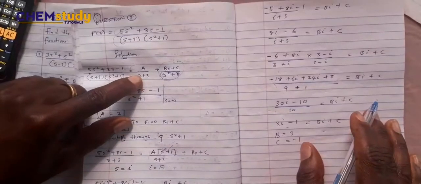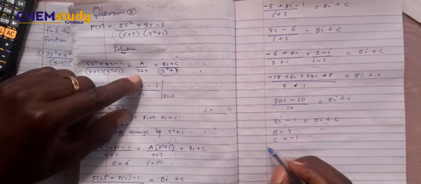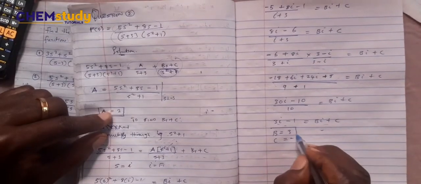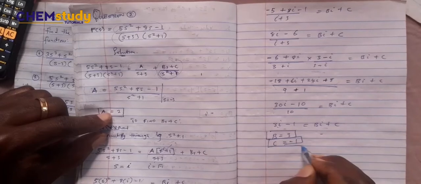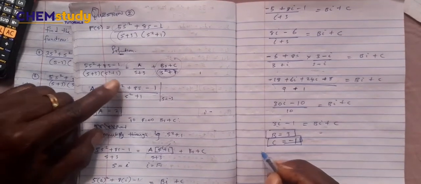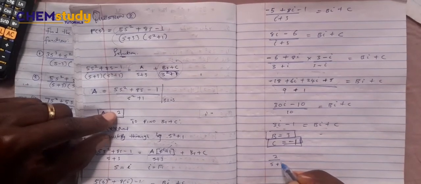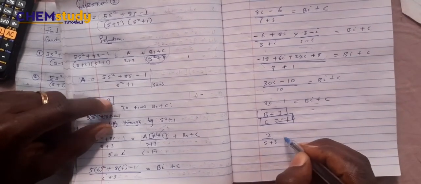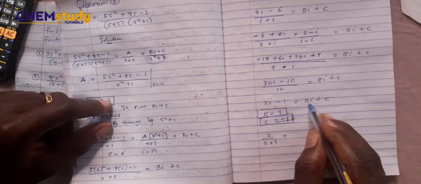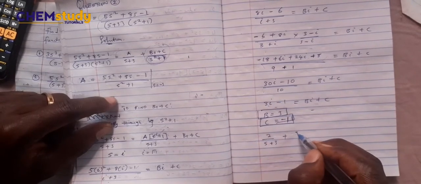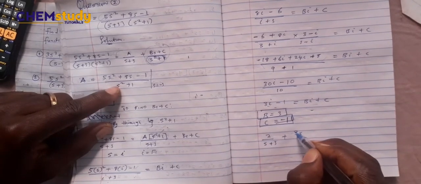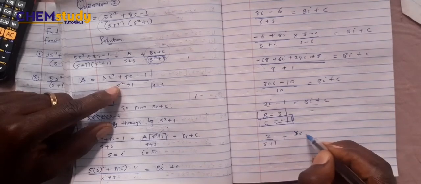So from what we have here, a, so this is b and this is c, minus 1. So a is 2 over s plus 3, plus, what is b? 3s. What is c?